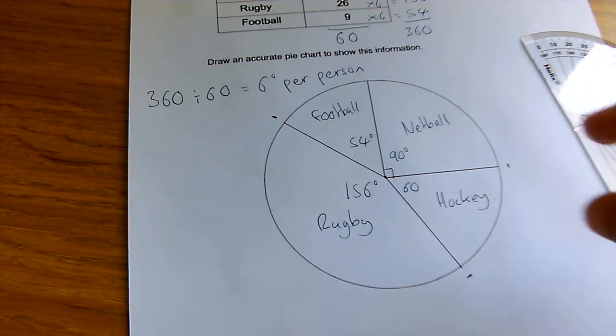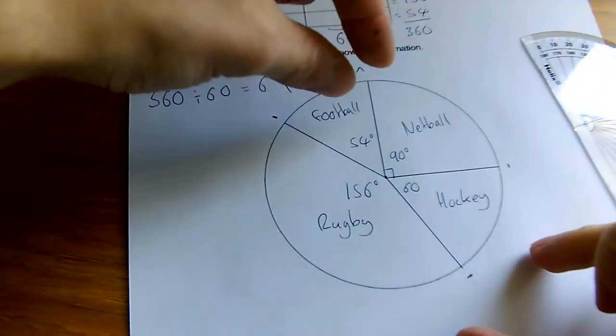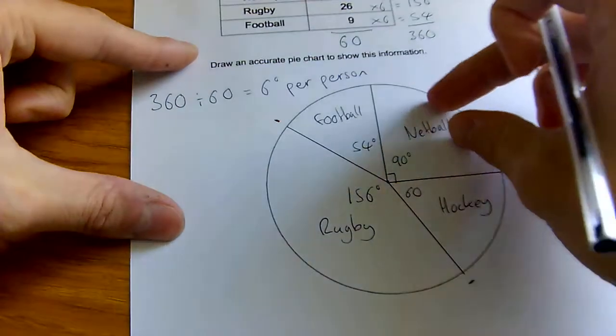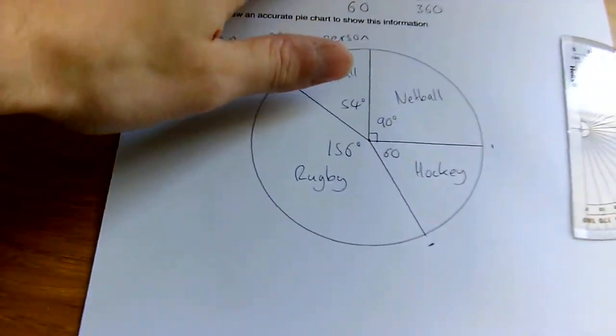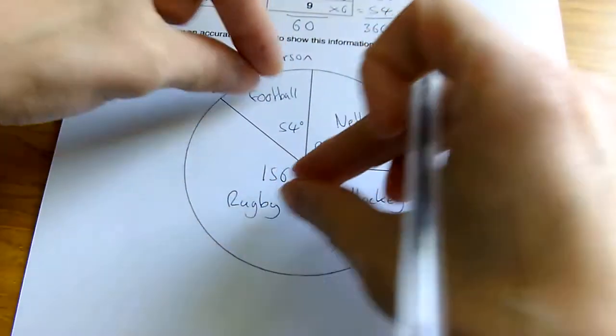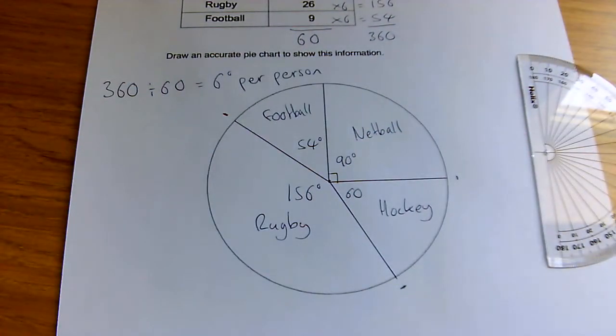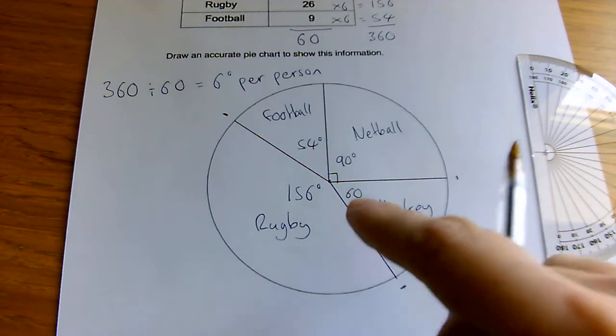It doesn't matter if you choose to put the section in different places. Maybe you started with football here. Maybe you went around this way instead. Doesn't make a difference because you could just turn the pie chart around to be in any order you want. You know, rugby and netball could be next to each other. Doesn't matter at all. As long as the sections are all on there and they are this size, that's what's important.